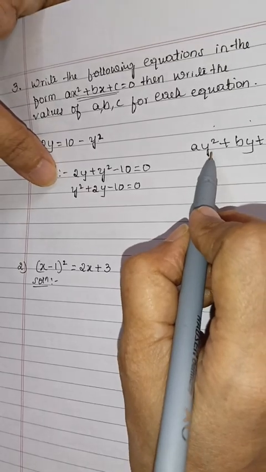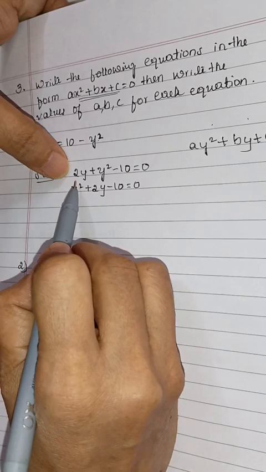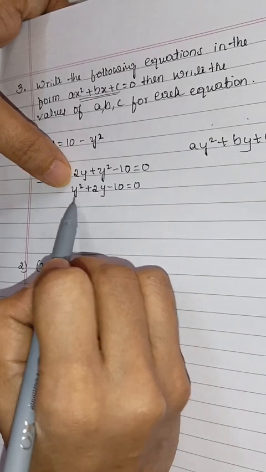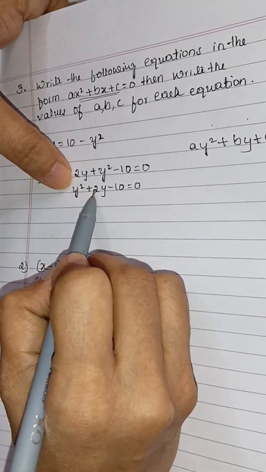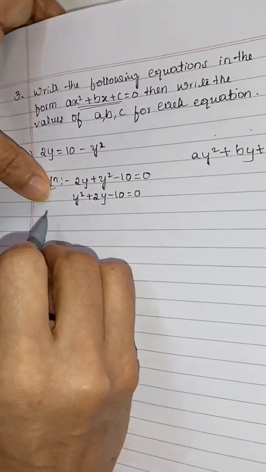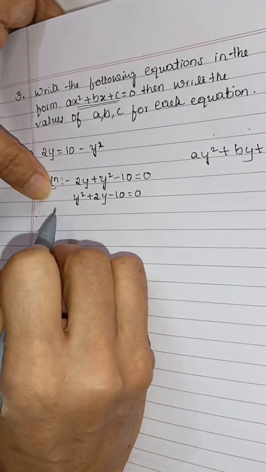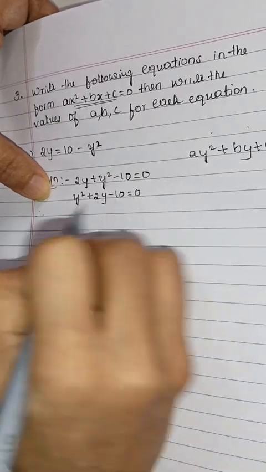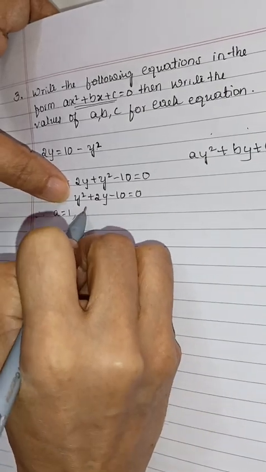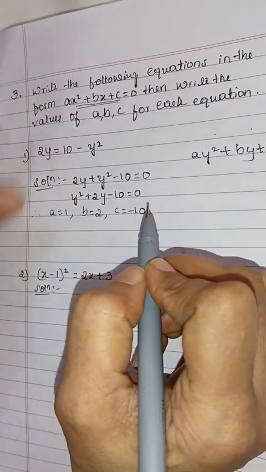While comparing this, y square, a is 1, b is 2 and c is minus 10. So a is 1, b is 2 and c is minus 10.